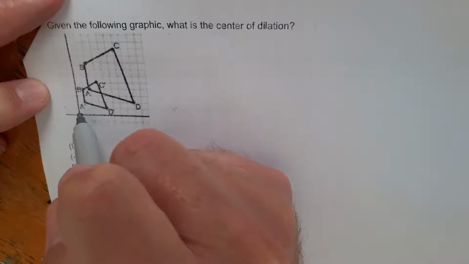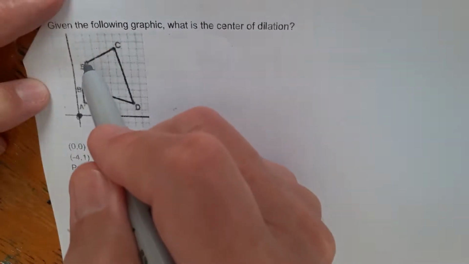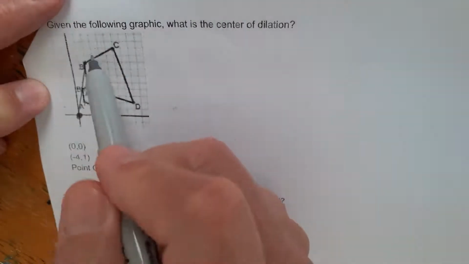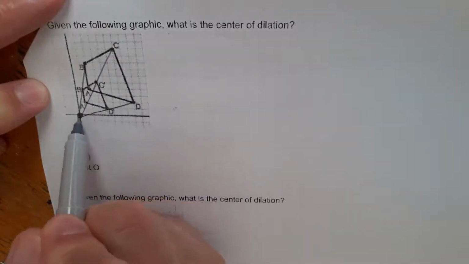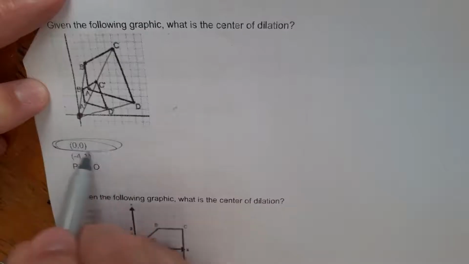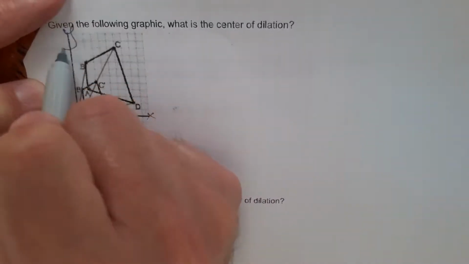Okay. Given the following graphic, what's the center of dilation? So it looks like right here. Honestly, it looks like 0, 0. And how would we check? Can I draw a straight line here, here, through all these corners to the center? Yes. It's the origin, 0, 0, because this is the x, this is the y.